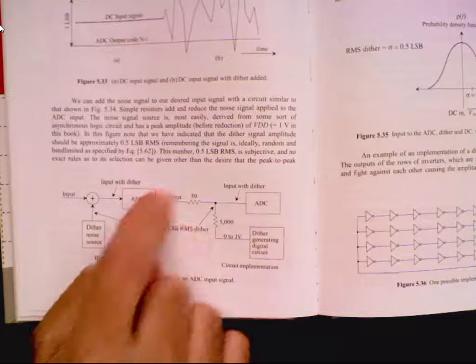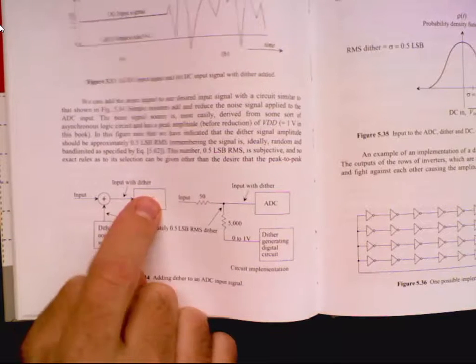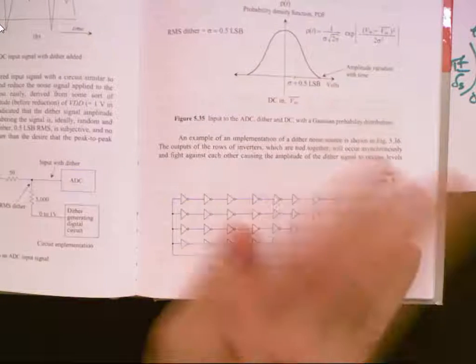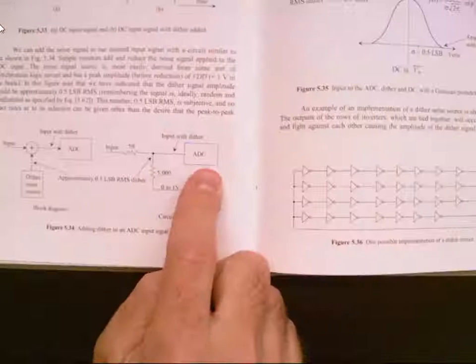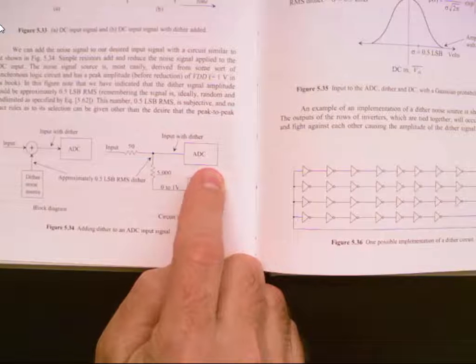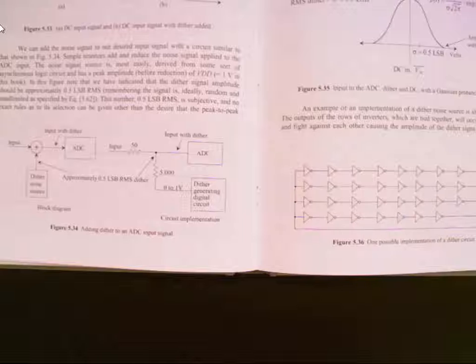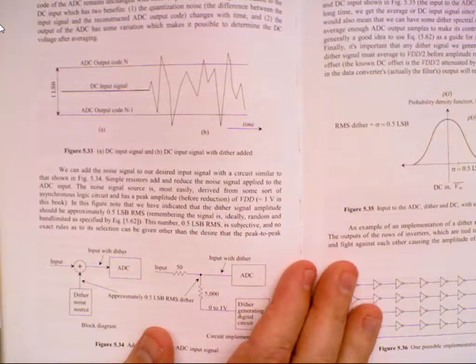It's a noise you're adding to your input signal. You're summing the dither with your input signal, and then you're digitizing. And here's an example of a random dithering signal. Then you take the output of the signal here and you run it through a digital filter to remove the noise dither. Does everybody follow that? So you remove the noise dither, but what you're left with is a signal that's a better representation of your input. All right. Any questions?